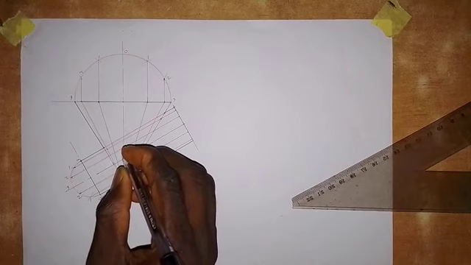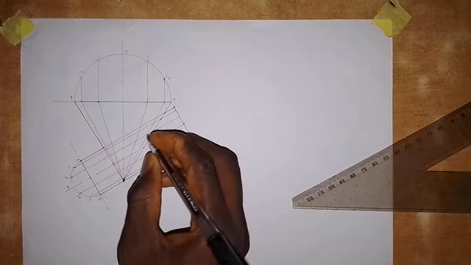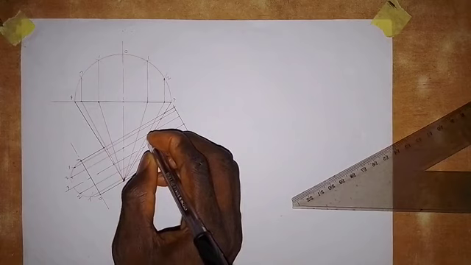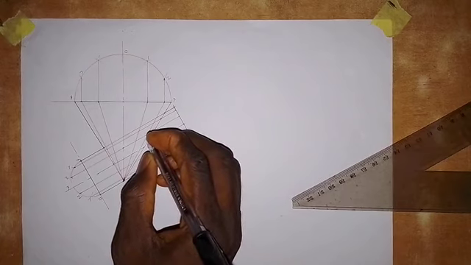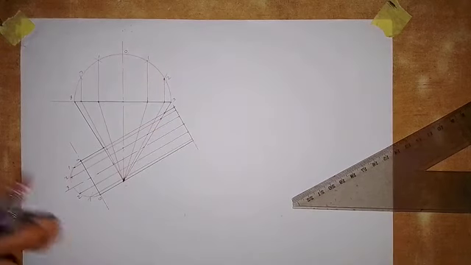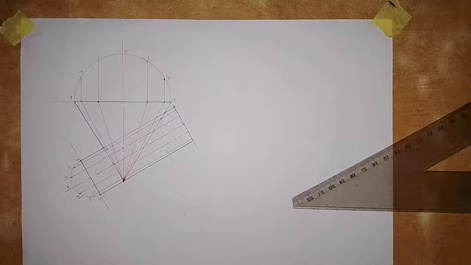So we have this point here, and then we have this point. These are the points that we are going to connect together to obtain the curve of interpenetration of these two solids. So just do it the way I did it.